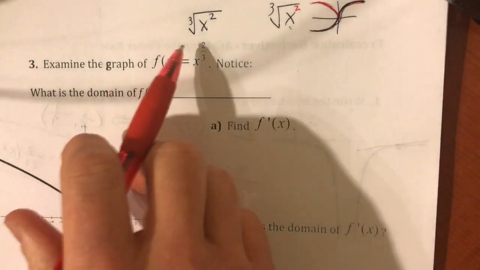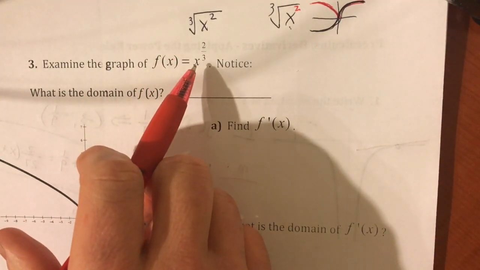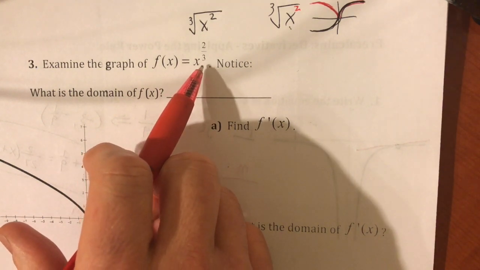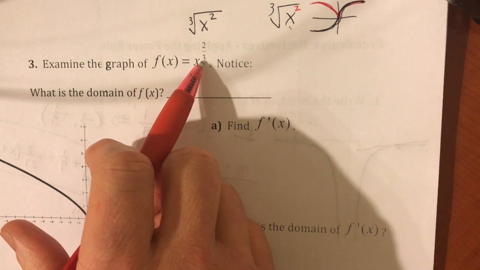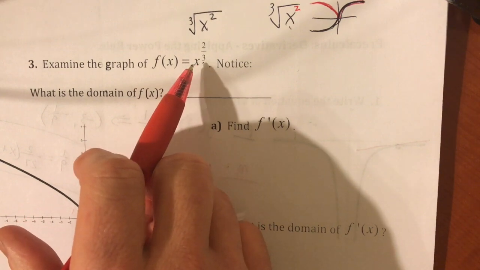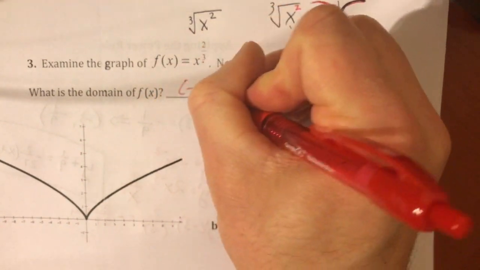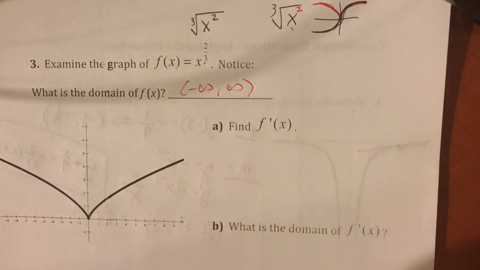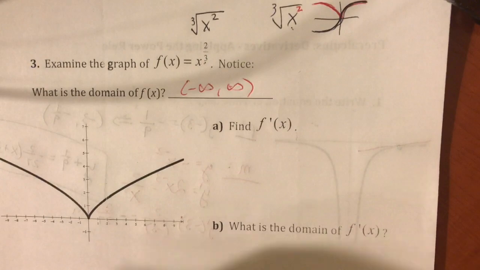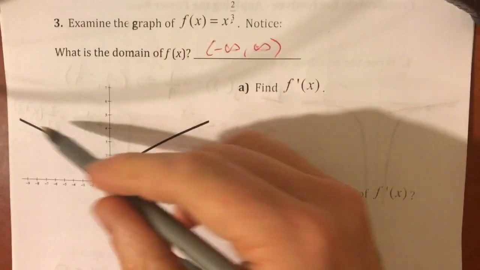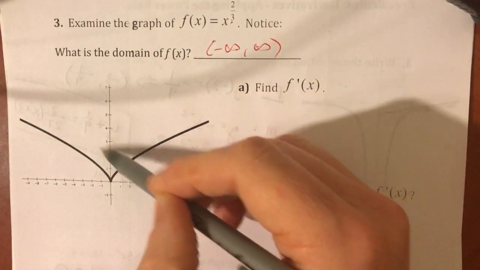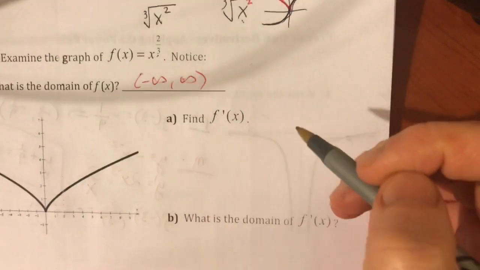So the domain of f of x is what I'm asking for here. You have the graph, you have the equation, more importantly, to know that domain, you're looking for when things are undefined or imaginary, and because it's cube root, this is never imaginary, and there's nothing that will make it undefined. So the domain is all real numbers or -infinity to infinity if you're answering in interval notation. And you can see here, hey, it's defined everywhere. There's no holes or VAs or anything like that.